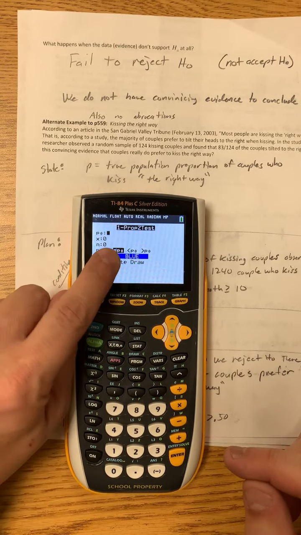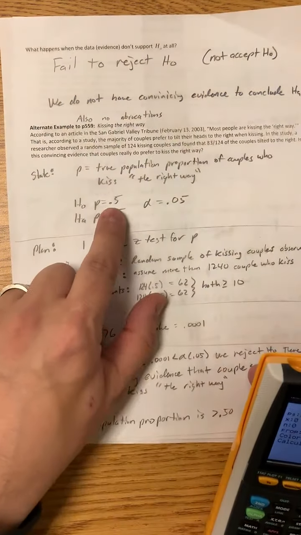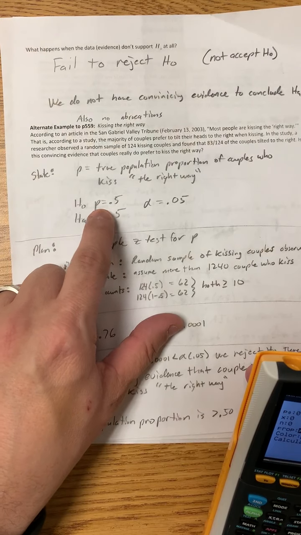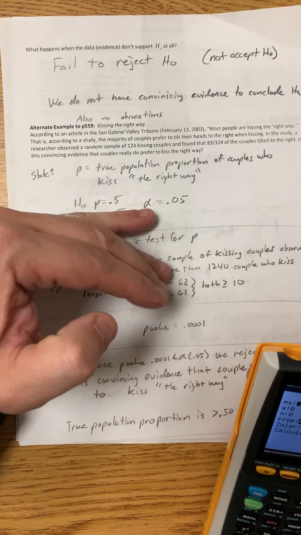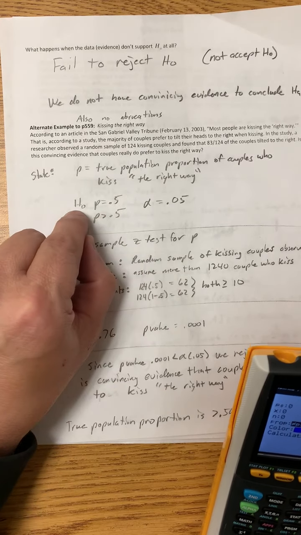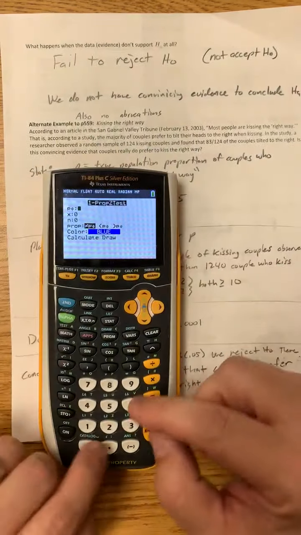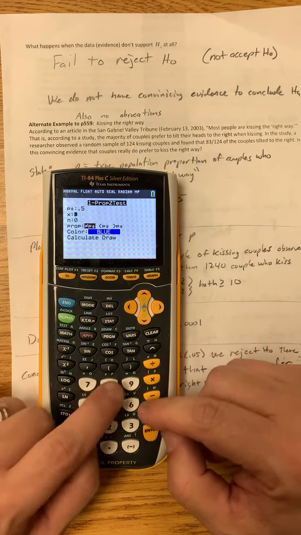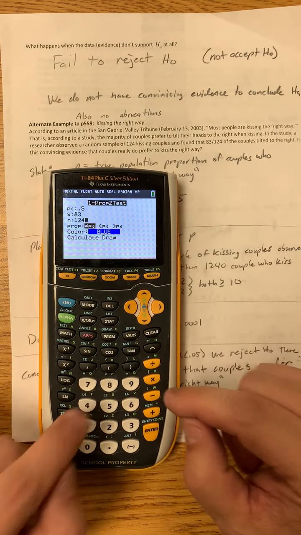All right, p-naught. P-naught is going to be right there. Okay, you say, well, it doesn't say p-naught. But look, it is H-naught, or H sub 0, p sub 0. What was the null hypothesis saying p was? That's what that means right there. And then we had 83 out of 124.